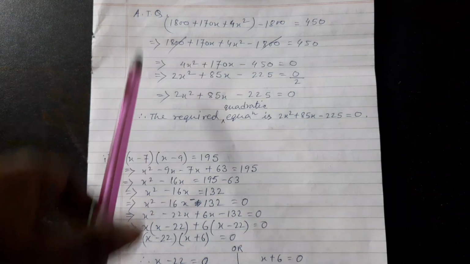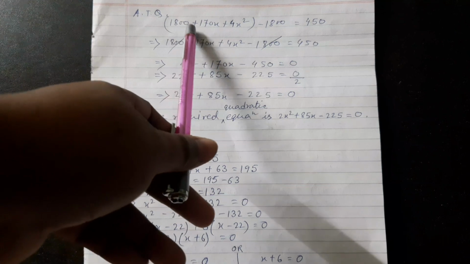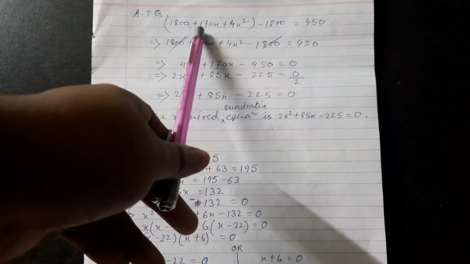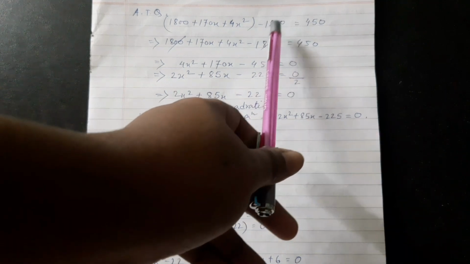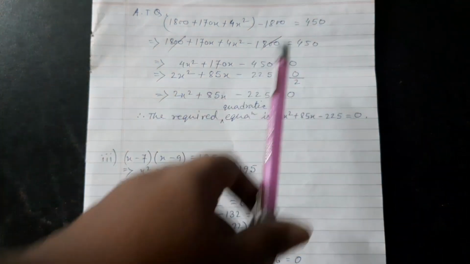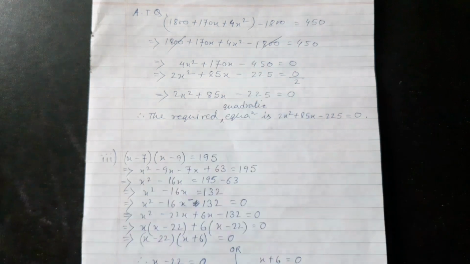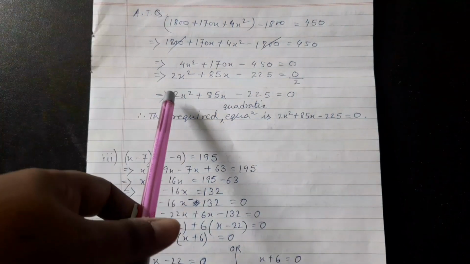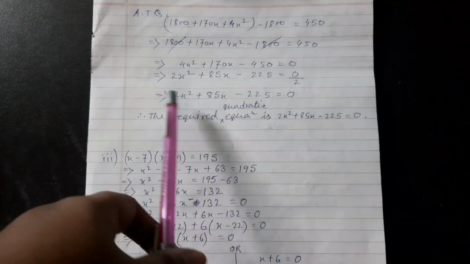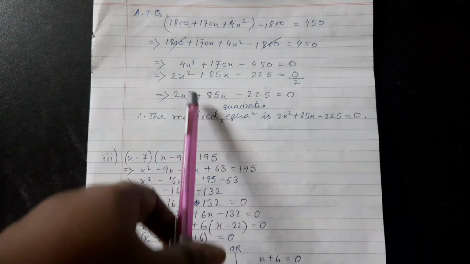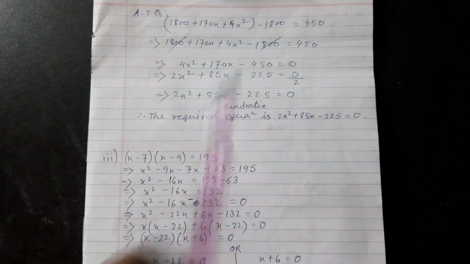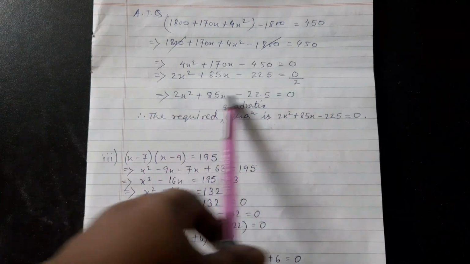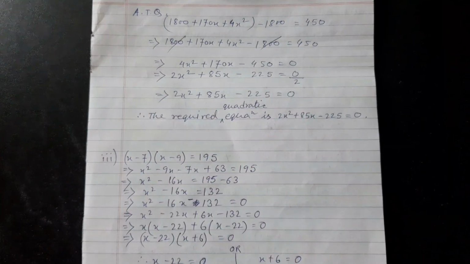So, according to the question, area of the ground including road minus area of the ground excluding road is equal to 450, which is the area of the road. Now simplify this, we will get 2x square plus 85x minus 225 equal to 0. This is our required quadratic equation.